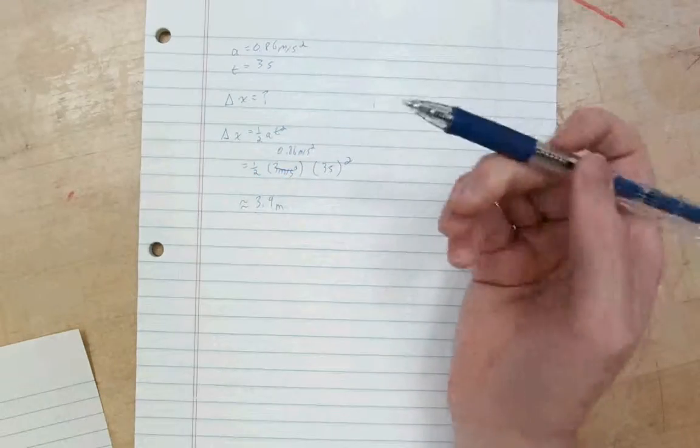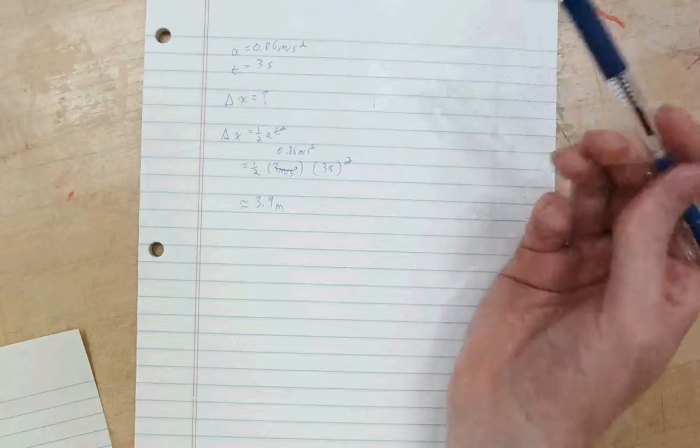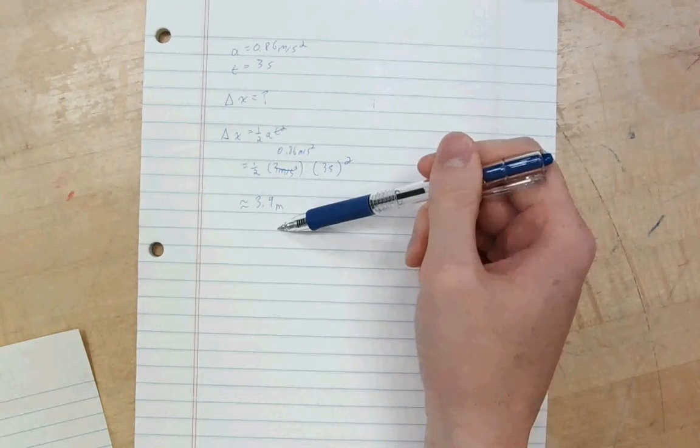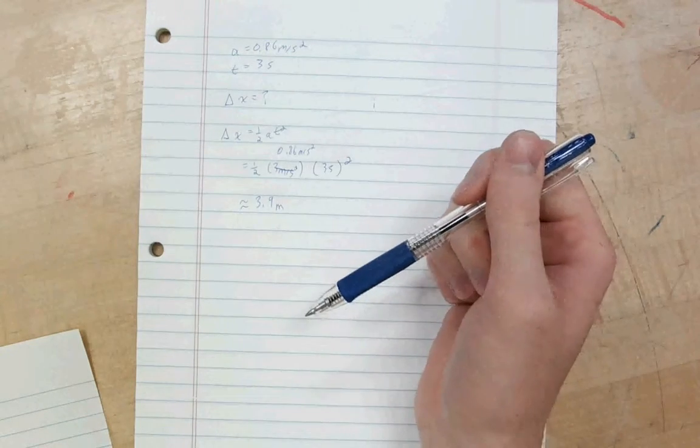So the idea here is you can put together forces, trigonometry, and kinematics to answer a seemingly very complicated question in very simple steps.